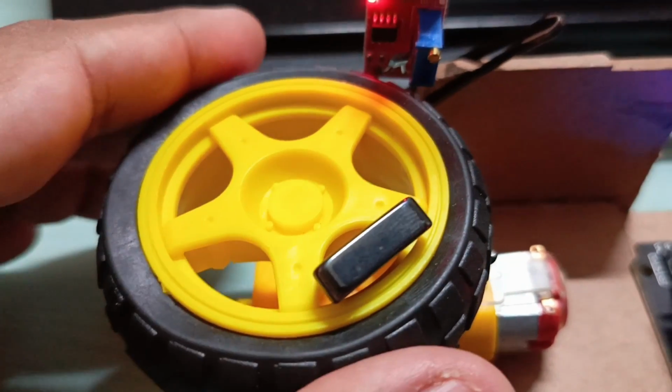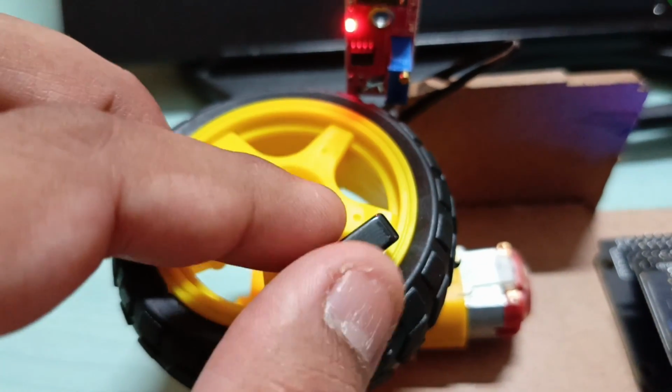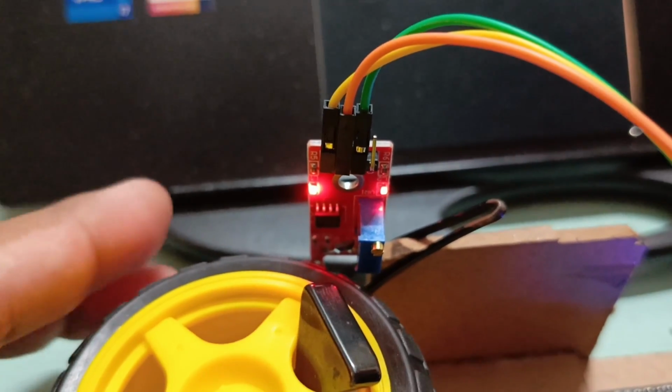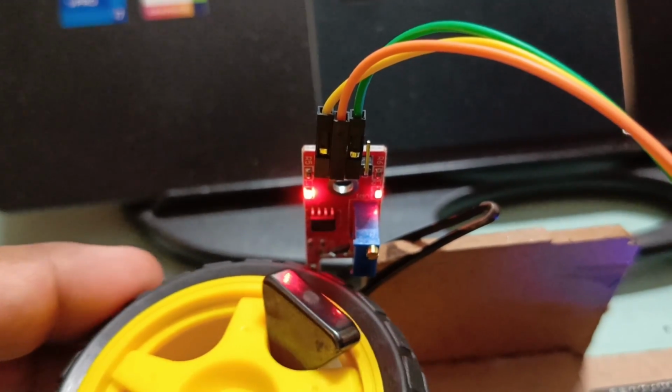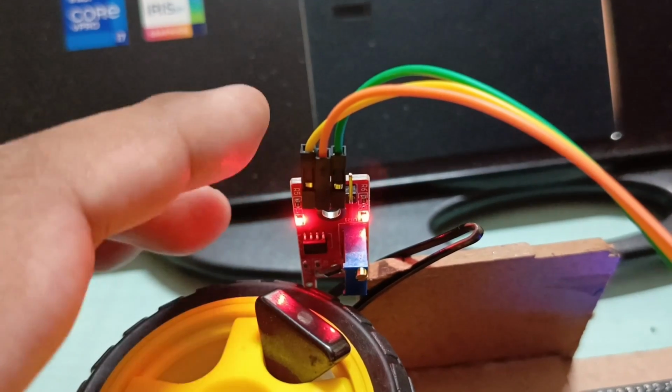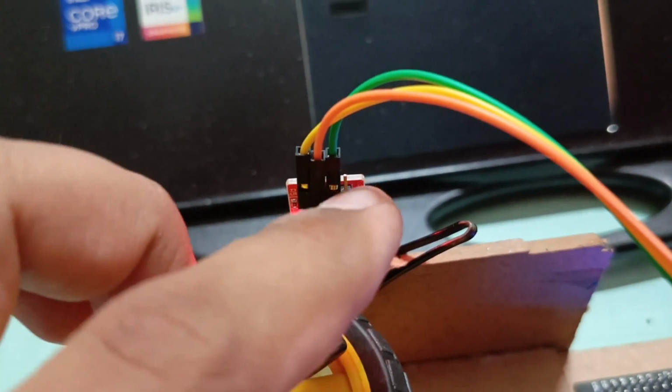So this is our motor, and I've placed a magnet here, and this is our Hall effect sensor. This Hall effect sensor will detect a magnet. When the magnet comes near the Hall effect sensor, this LED will blink and it will create a digital pulse.